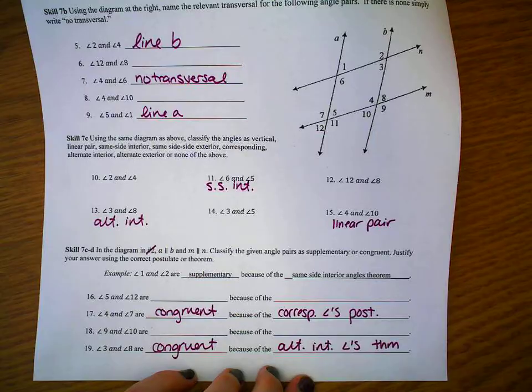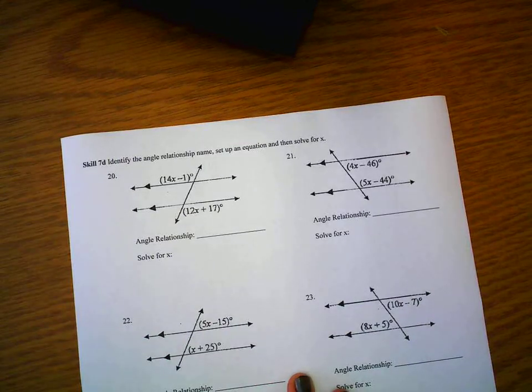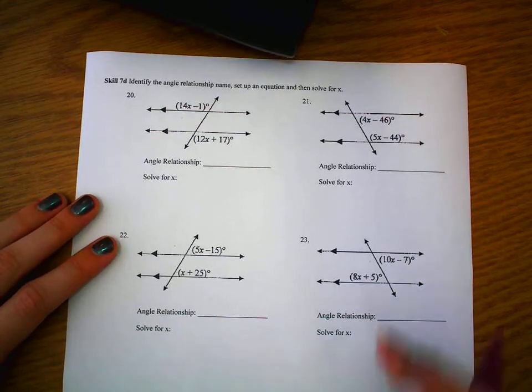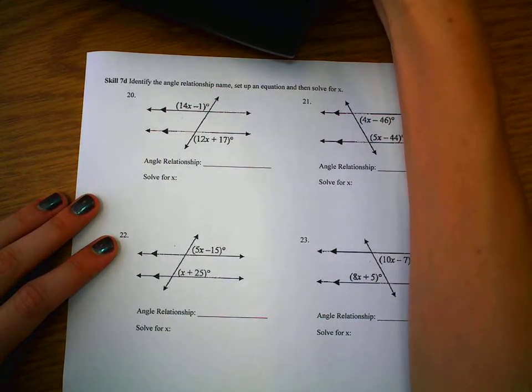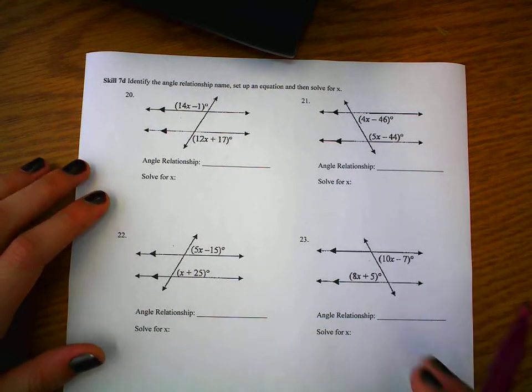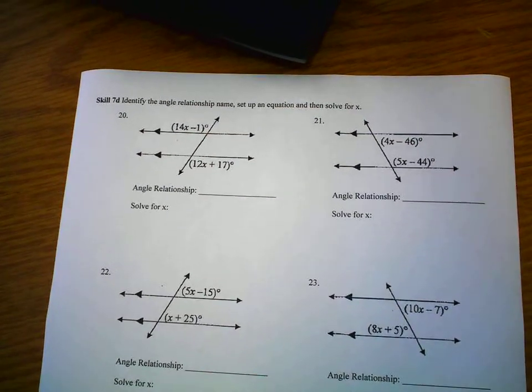Okay, moving on to the second page of the packet, still doing just the odds. We want to identify the angle relationship name first, and then from there we want to solve for x. So we have to set up an equation to solve for x.